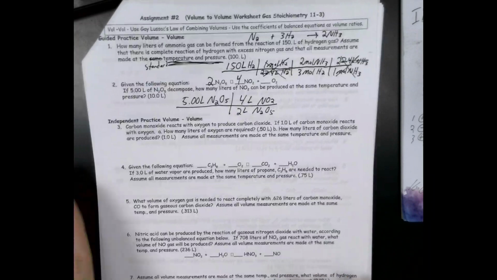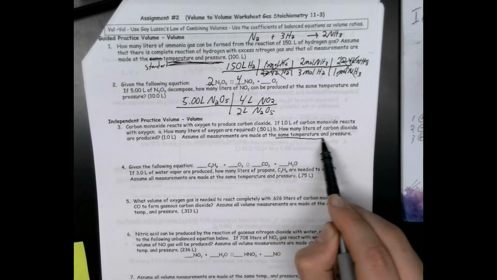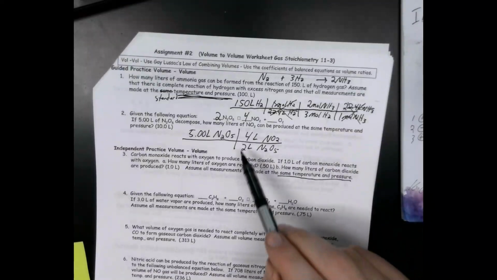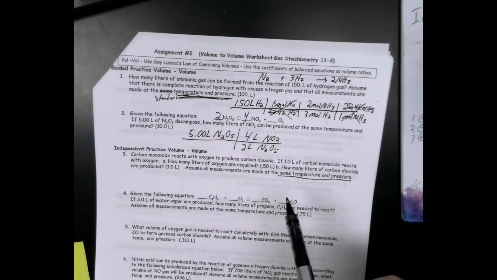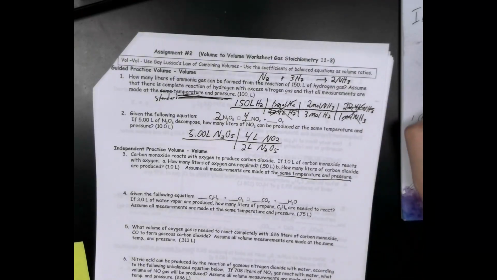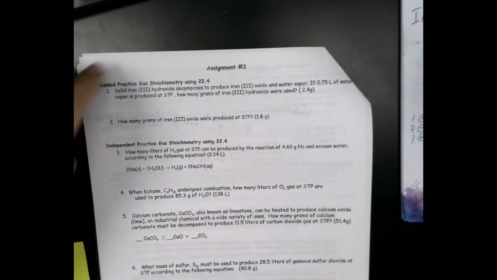So go ahead and pause the video, do 3 through 7 of these calculations. They should be very simple, very straightforward. But I cannot stress enough how important it is that you notice in every problem that says same temperature and pressure, okay? The shortcut where we use the volume ratio in these calculations only applies at the same temperature and pressure, okay? So go ahead and pause the video, try those calculations, and come back, then we'll look at assignment number 3 together. Okay, so hopefully assignment number 2 wasn't much of an issue for you.